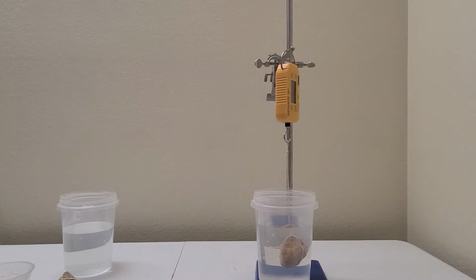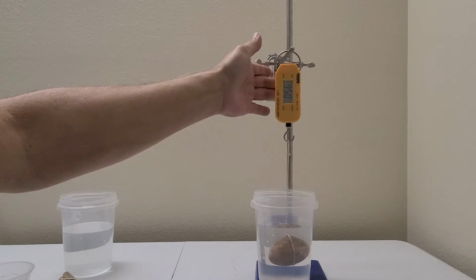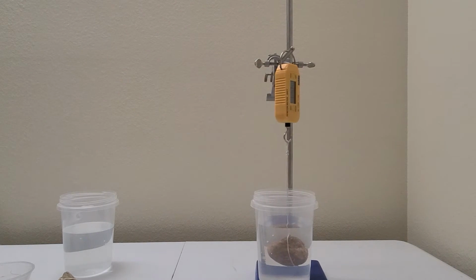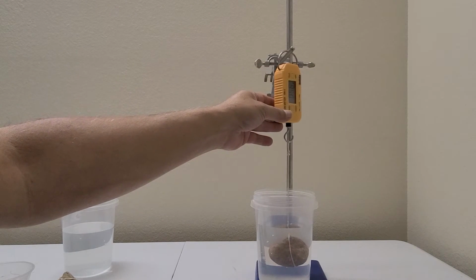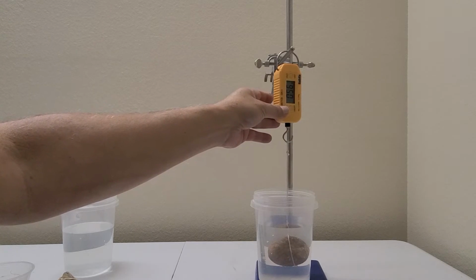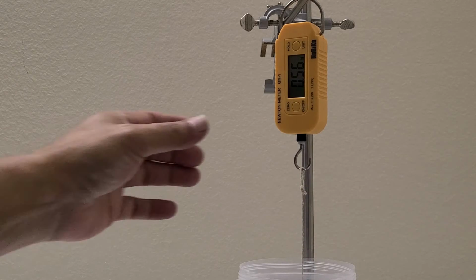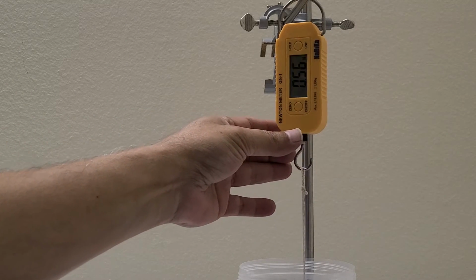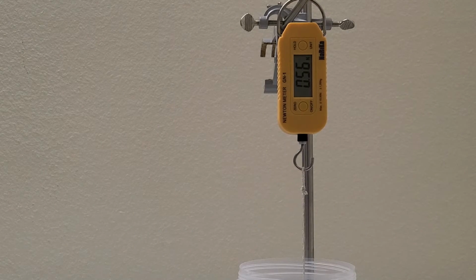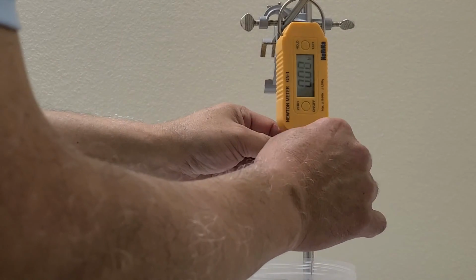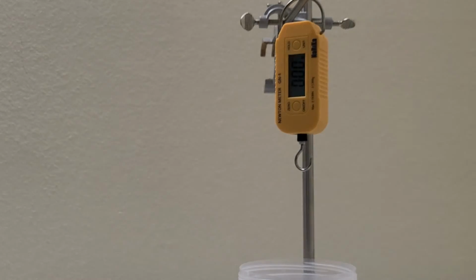Great. And now let's find that weight. Can you see it? That's the weight in water for object 1. Right? Weight in water for object 1. Perfect. Now let's go for object 2. Weight in water for object 2.